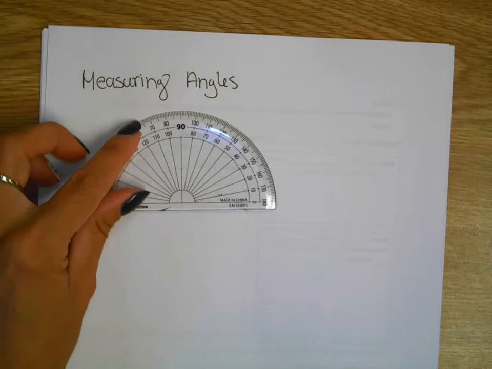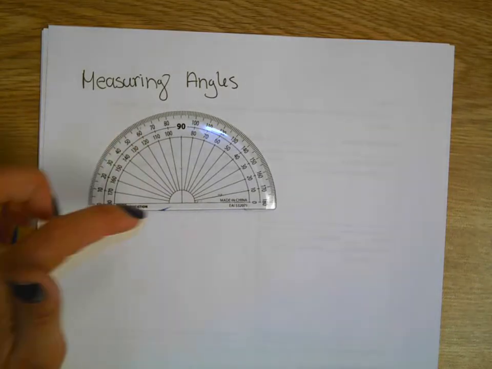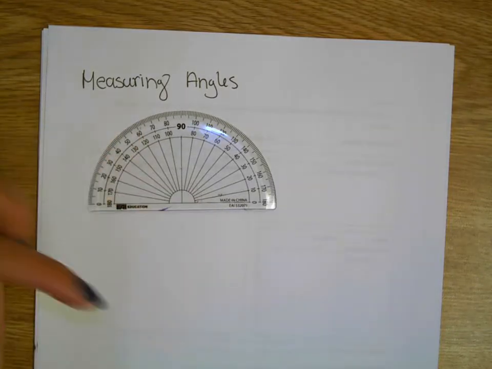We usually just measure it to the nearest whole degree. Maybe it was 38 degrees or 105 degrees or whatever. Do you think it's possible to get in between whole number degrees? Could I draw an angle at 10.5 degrees? Should I be able to do that? Yeah. Or 100.6 degrees? Yes.